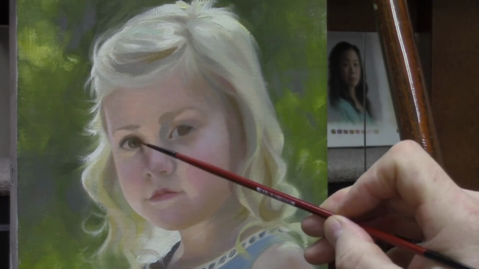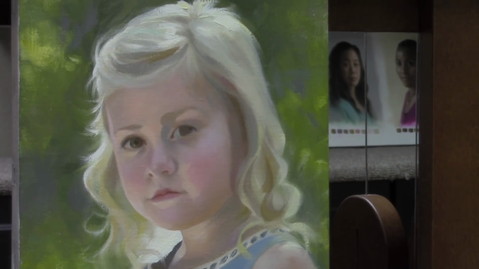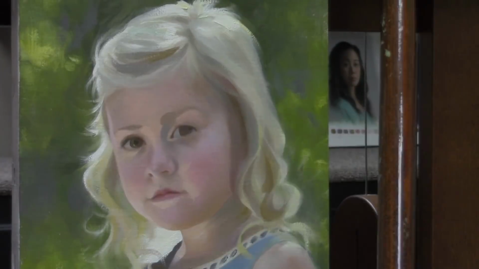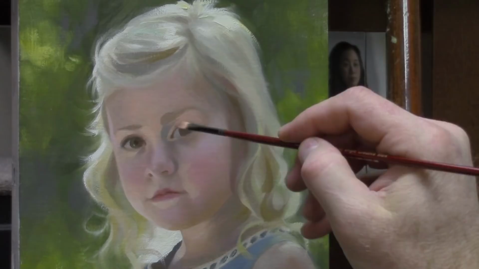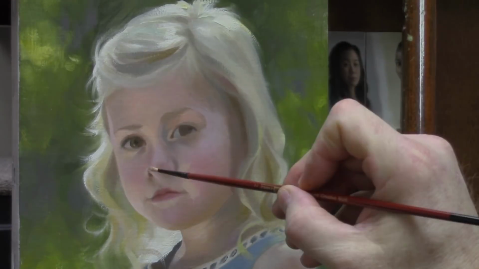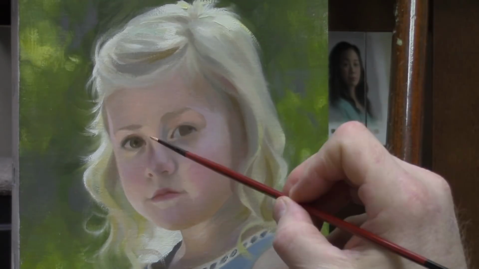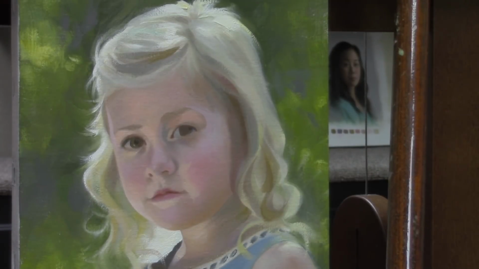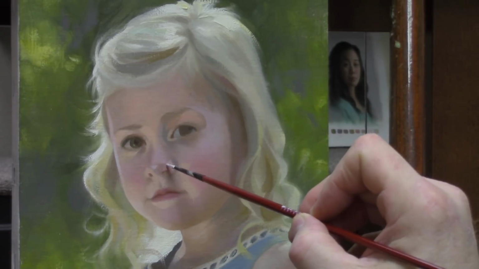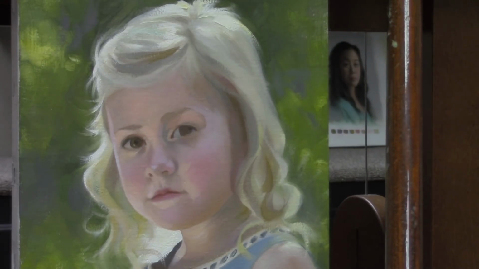So now that I've started to move this eye over, I can tell it's going to be in a better position just by blocking it in right there real quick. And now that I've moved it over, I can concentrate more on finishing that eye. And by moving this eye over, what it's going to do is help improve the gaze that this little girl has on the viewer and help to engage the viewer a little bit better.